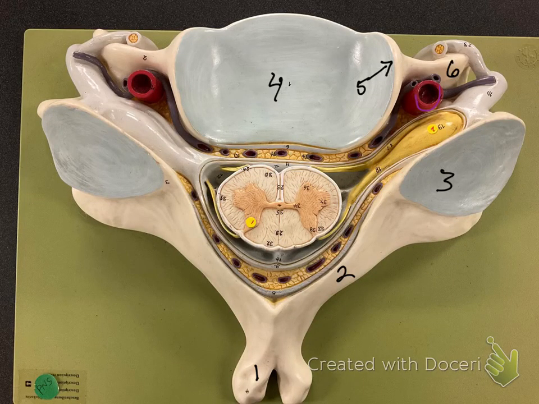Push pause. Okay, so number 1, this is a bifid spinous process of the cervical spine. Number 2 is the lamina. Number 3 is the superior articular process. Number 5 is going to be the uncinate processes. And then number 4 is the vertebral body. And number 6, we can see the transverse process right through there. You can't really see it, but the pedicle would be back over in this area as well too.